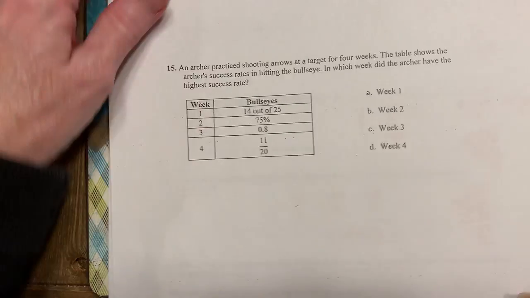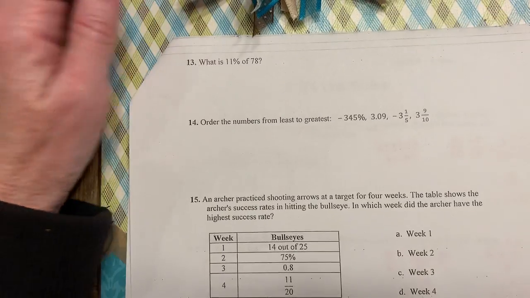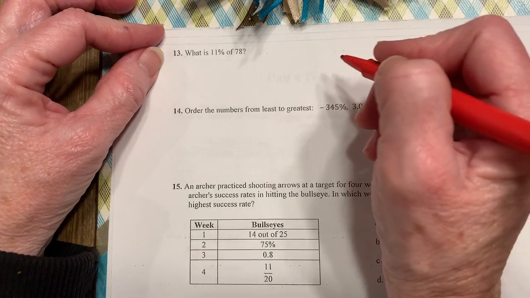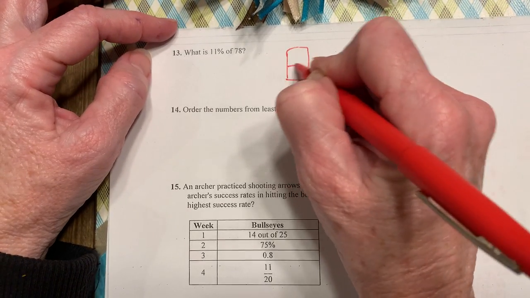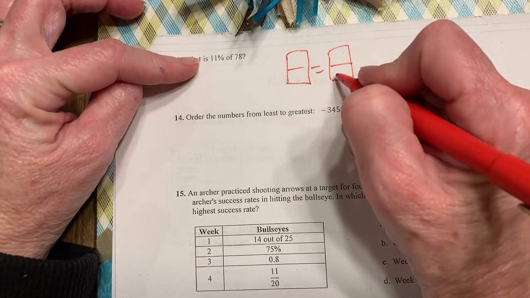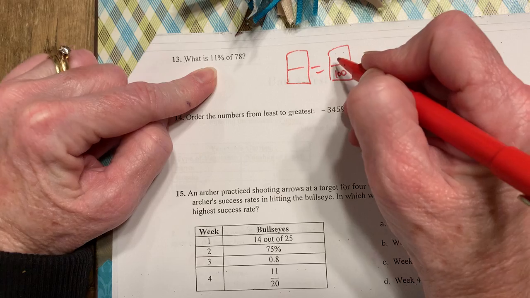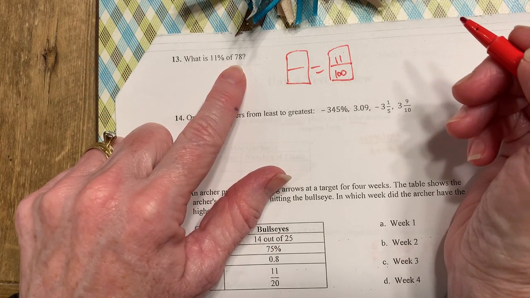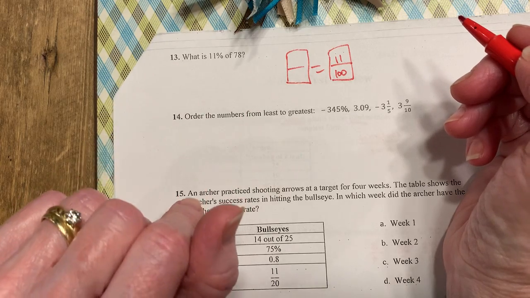Number 13 says, what is 11% of 78? All right, so again, not asking my percent to be changed to a decimal or anything like that. So I'm going to set up my proportion. I know 100's on bottom. I know the percent goes above that. 11 goes above that. So where is the 78? So this one, maybe it's not as clear, the part and the whole.